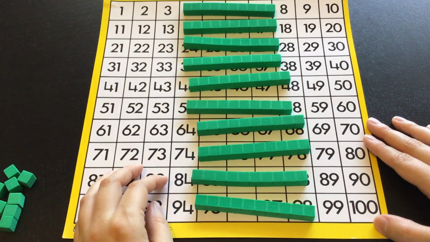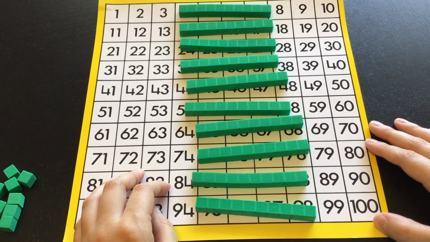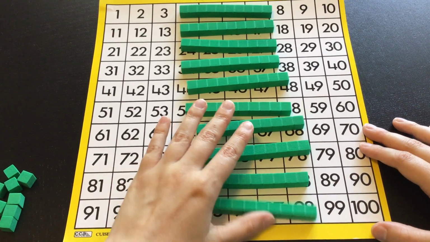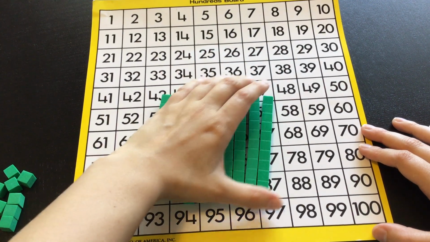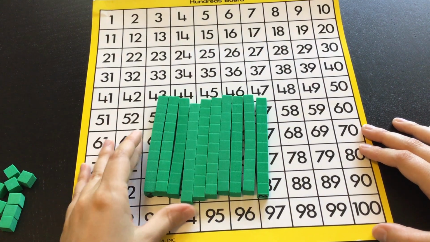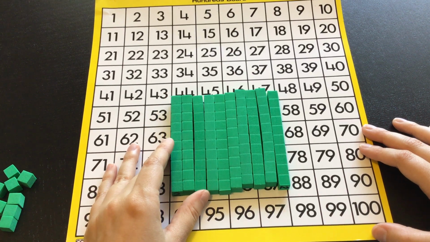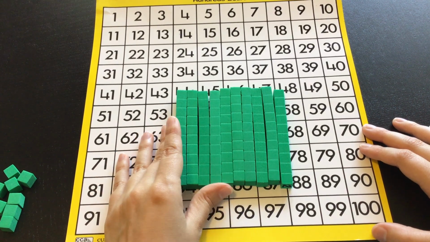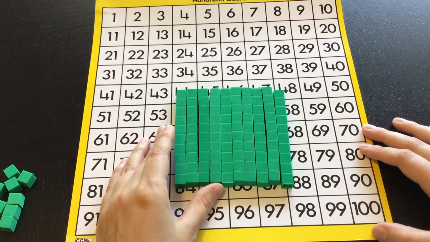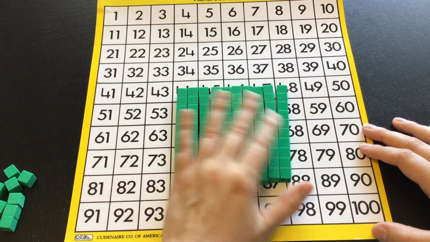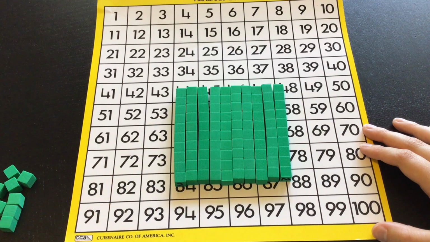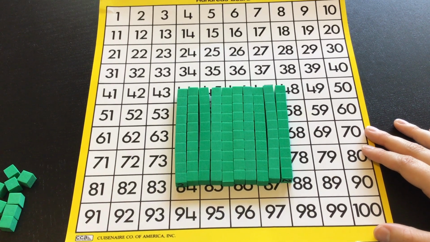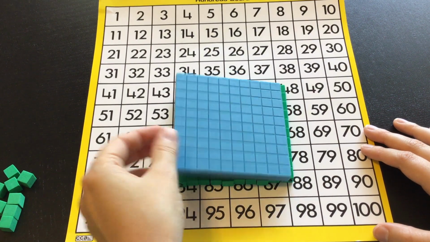Now, who knows what I get to do now? Does anybody remember? Now I have 10 sticks, which equals 100. 10 sticks. I get to trade in again. Does anybody know what I'm trading in for? Anybody remember? Yeah, I get to trade in for my 100 block, right?